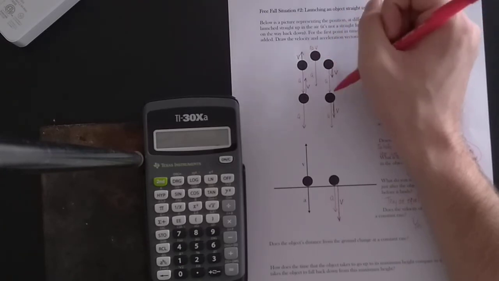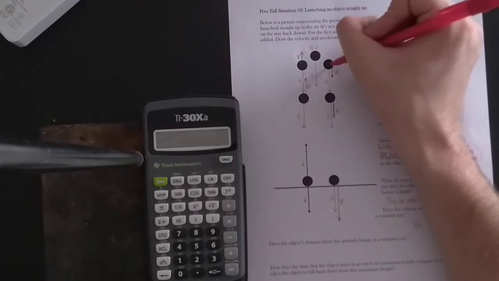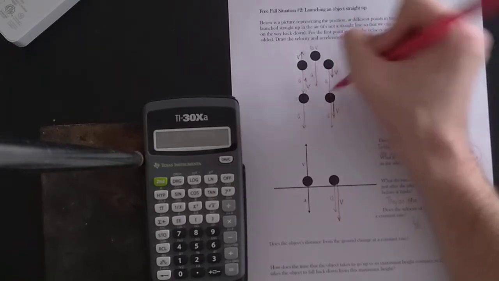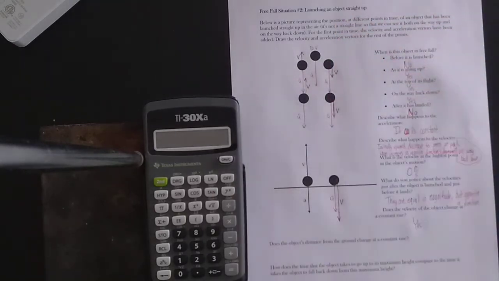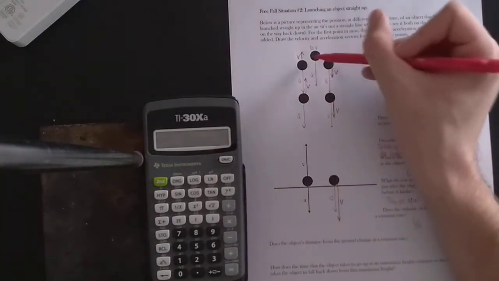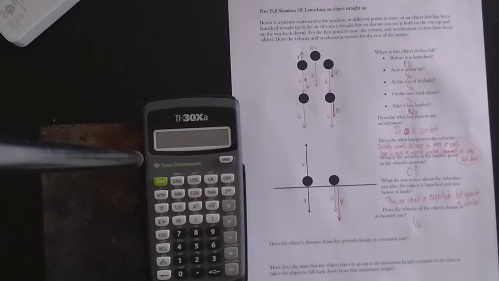Once it gets to the peak, the velocity starts to grow because now the velocity is pointing in the same direction as the acceleration. So from here to here, we have an increase of 9.81 meters per second. Here to here, 9.81 meters per second. Here to here, 9.81 meters per second, as long as these dots are separated by 1 second each. That is how acceleration works. It tells you how much the velocity changes each second. So does the velocity of the object change at a constant rate? Absolutely. It changes at a rate of 9.81 meters per second every second.